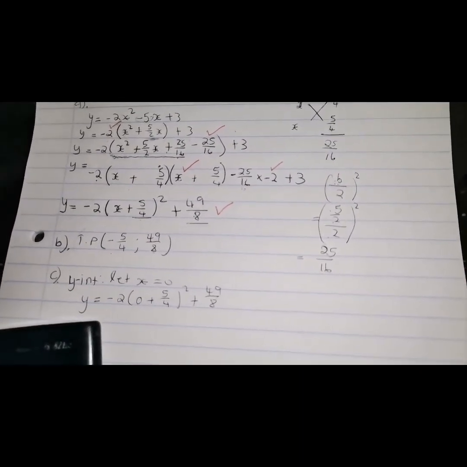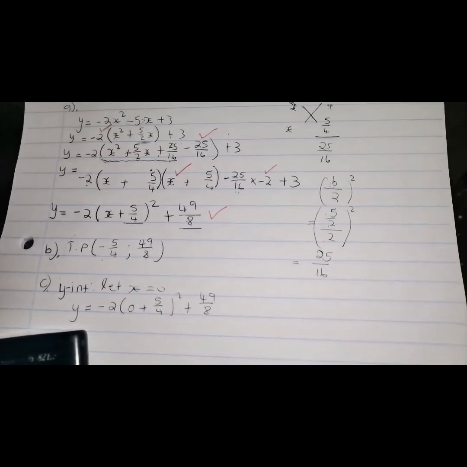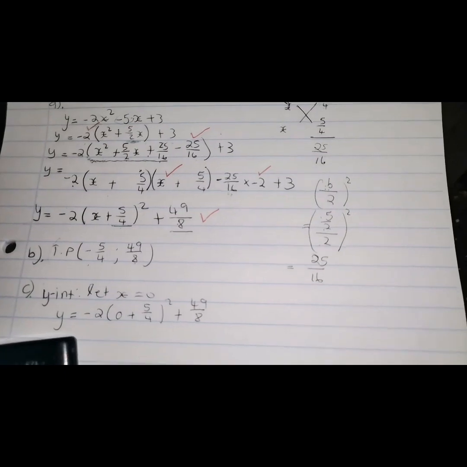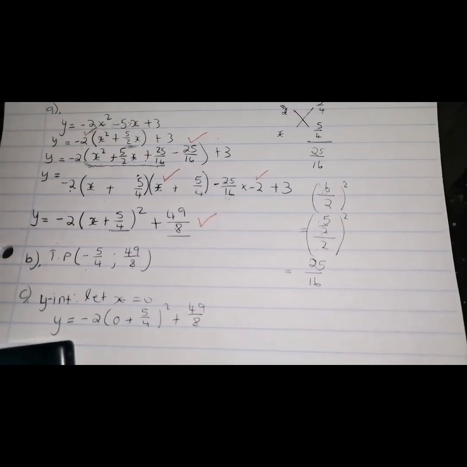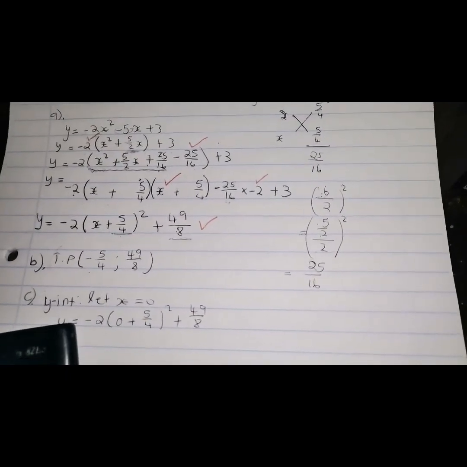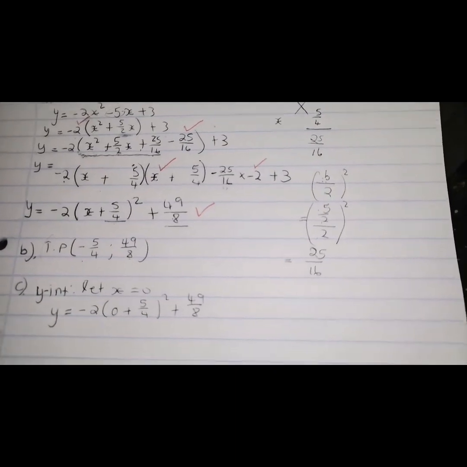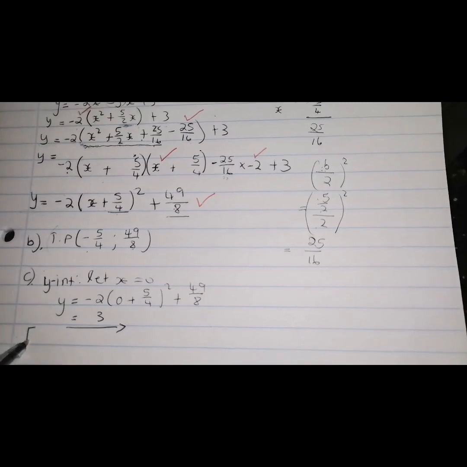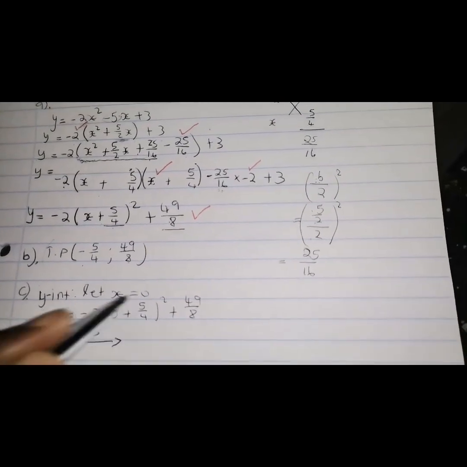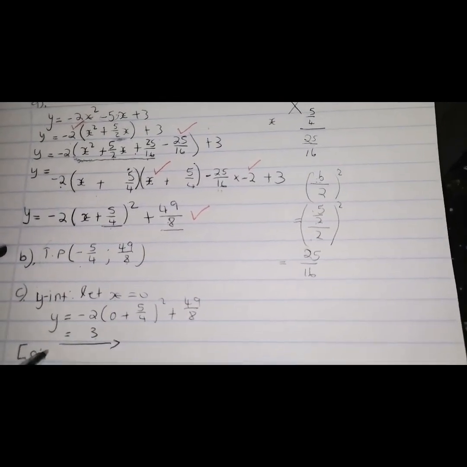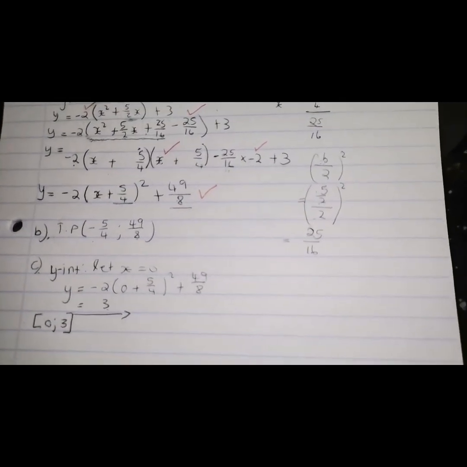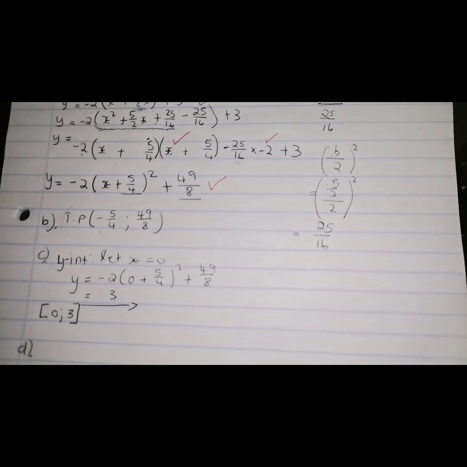With the use of a calculator, to make everything simple, let's just do it, guys. Negative 2 bracket of 0 plus 5 over 4 squared plus 49 over 8. It gives me 3. Meaning the value of y equals 3. Therefore, the coordinates of the y-intercept are x equals 0, y equals 3. Do you understand how to find the y-intercept? Then let's go to D very fast, guys.